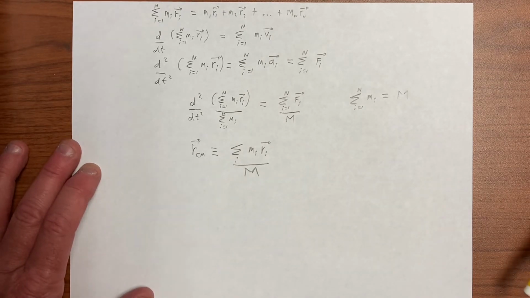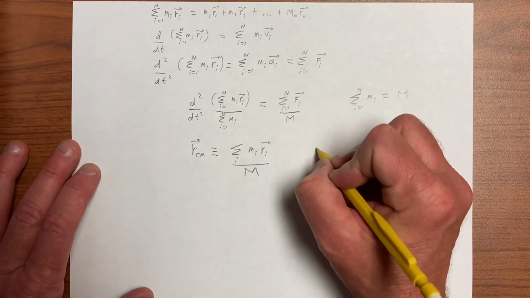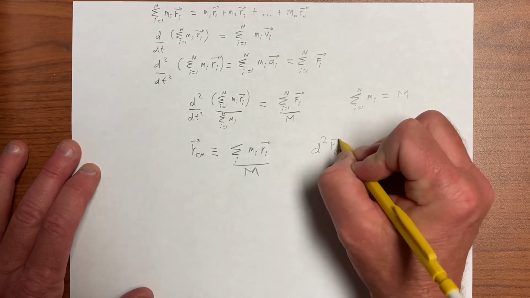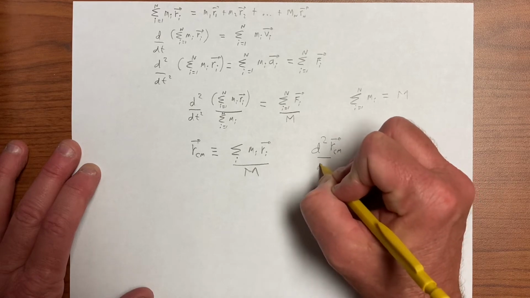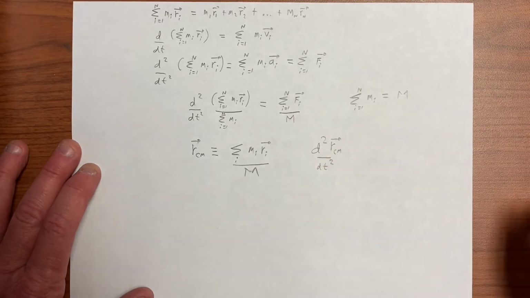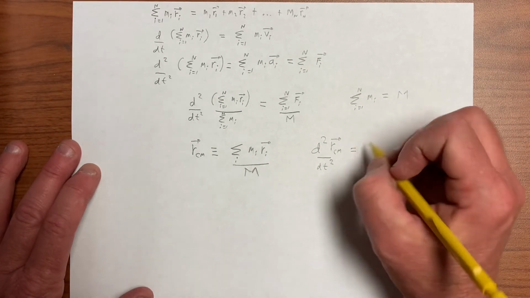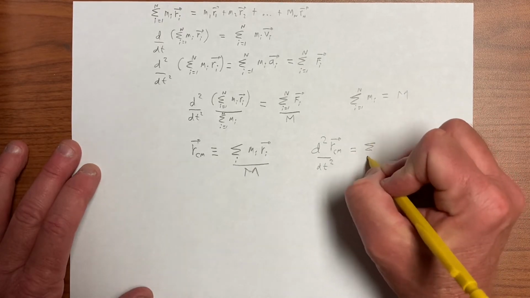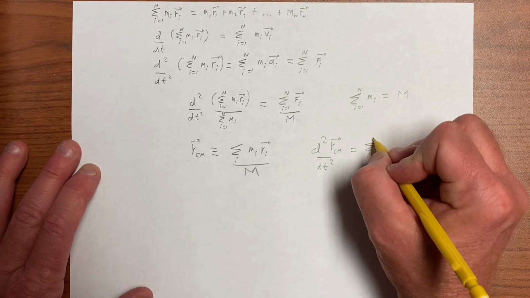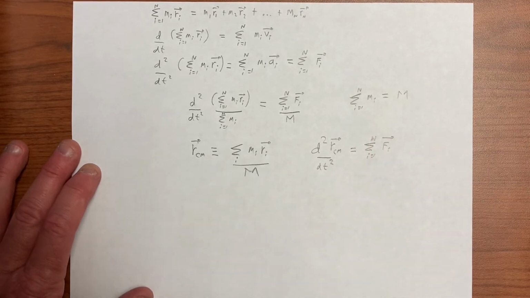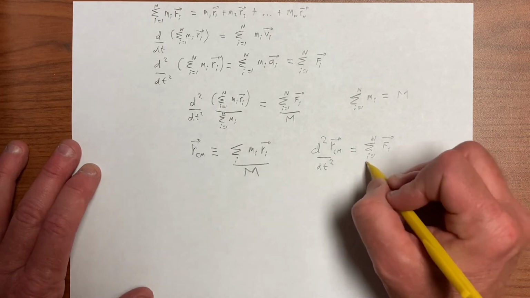And basically what we have is that the second derivative of the center of mass of the system, which is the geometrical center if the mass is uniformly distributed, is equal to the sum from 1 to n of the forces divided by the total mass.